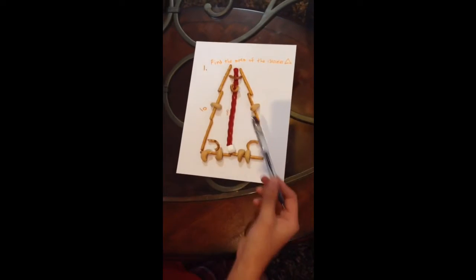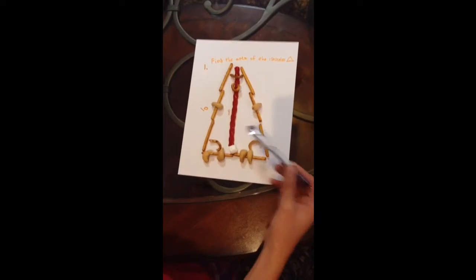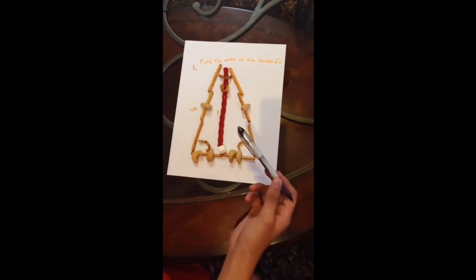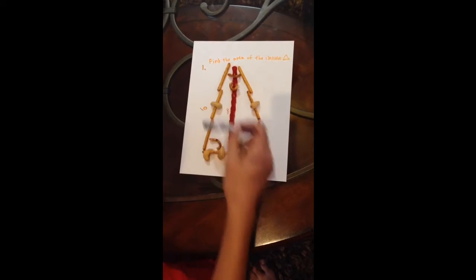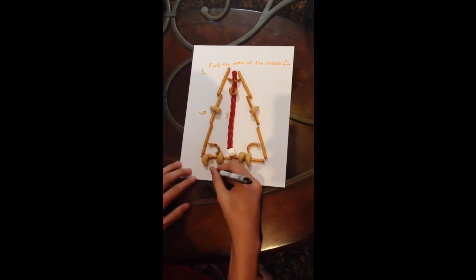So now let's try to find the area of the isosceles triangle. So this side's 10, this side's 8. Because it's a 3, 4, 5, 6, 8, 10, this is going to be 6. So we can find that that's 6.